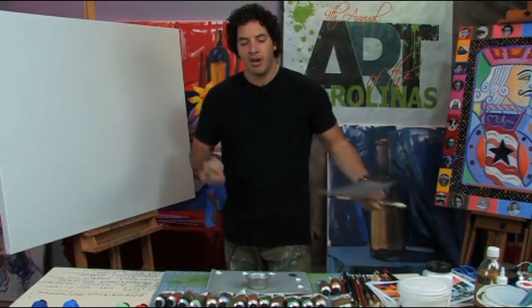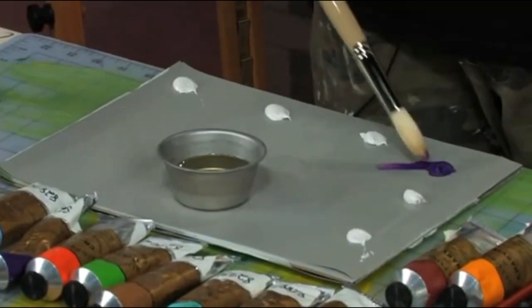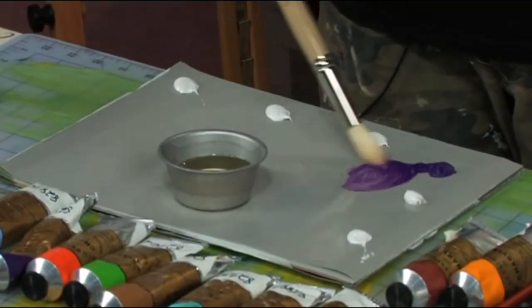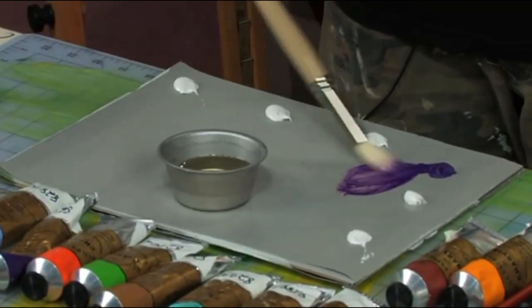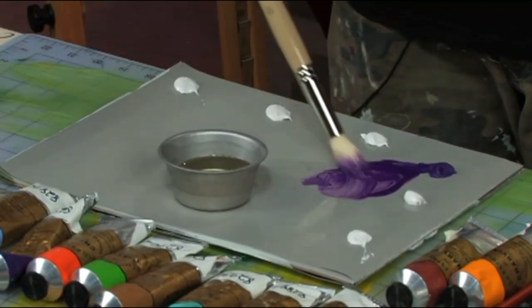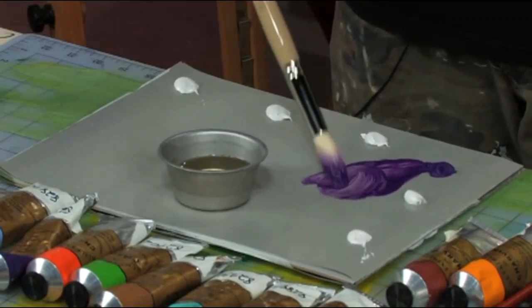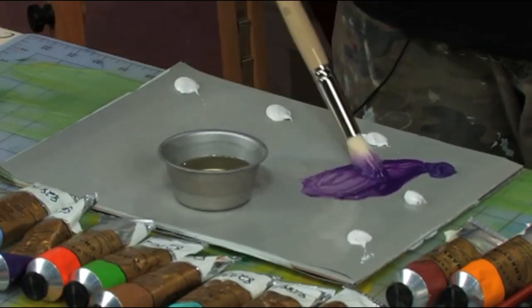I use big round brushes. I love them. I start with a big round brush. I use linseed oil or poppy oil, and I'm using the famous Charvan paints. I'm going into some purple. I like to underpaint with blues and purples. Some people like to use burnt umbers, sienna, whichever is going to make you happy.